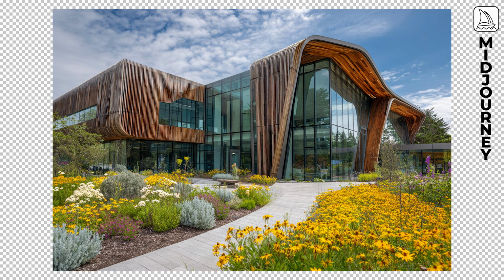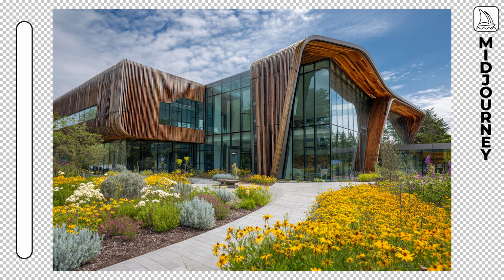Midjourney architecture. Midjourney totally nails the look here. The color, saturation, and the sky are spot on. The perspective feels believable, and mullions are mostly correct. The landscaping is lush and well done, though it could use more elevation changes and less repetition.